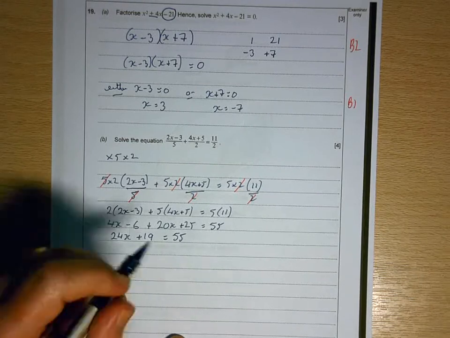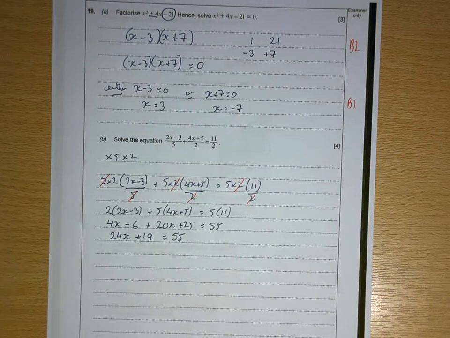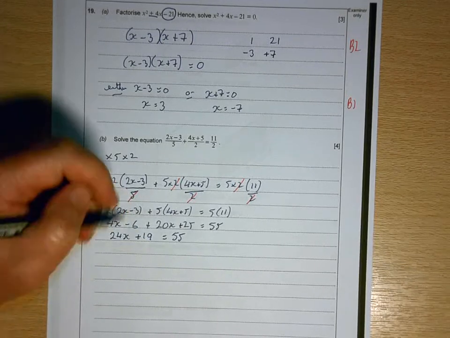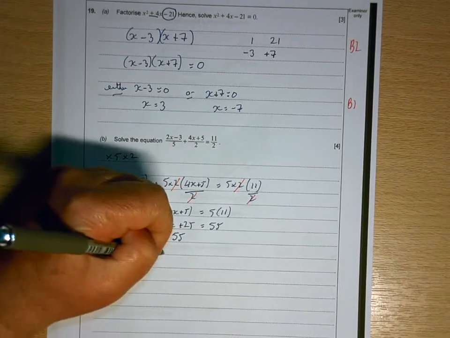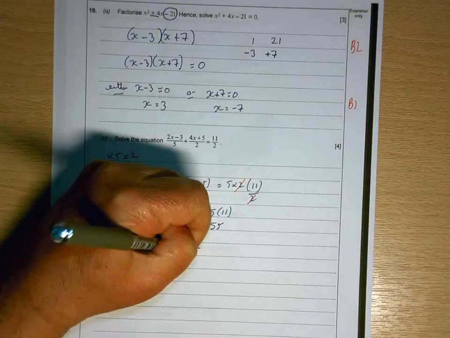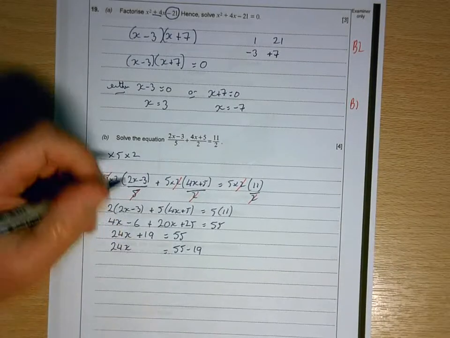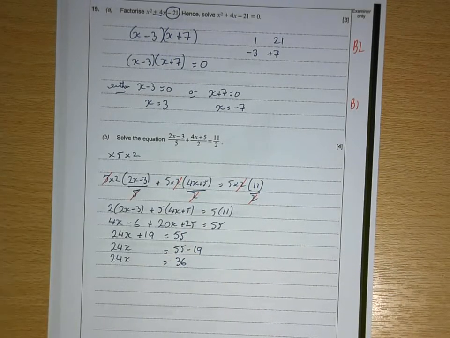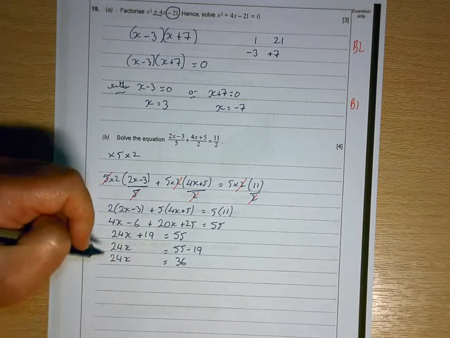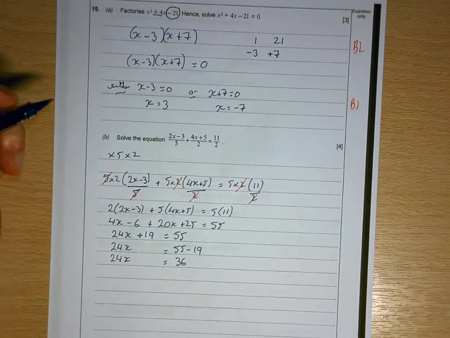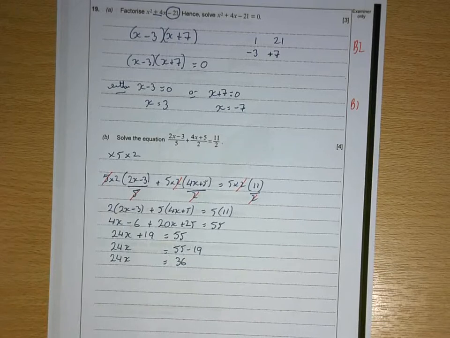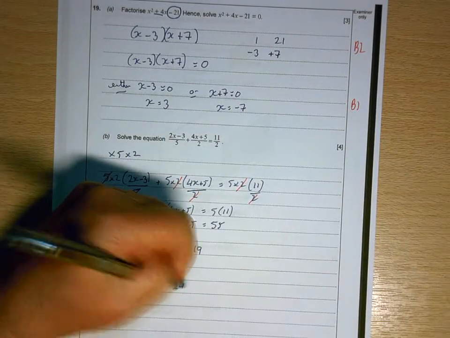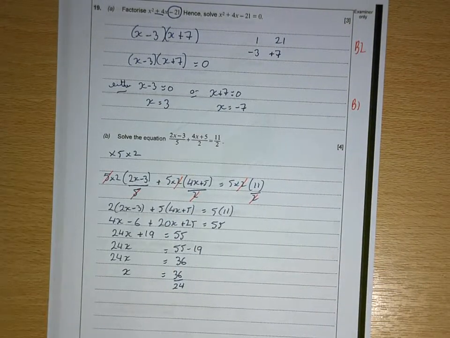is 55. Now I'm definitely into sort of grade CD equation. I want to get rid of the 19 by doing the opposite of adding 19, which is subtracting 19. If I take 19 off that, I have to take 19 off that as well. So 24x is 36. Now to get the x on its own, I have to do the opposite of timesing by 24, which is dividing by 24. So I end up with 36 over 24.